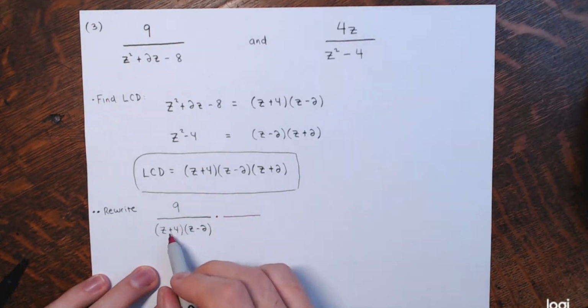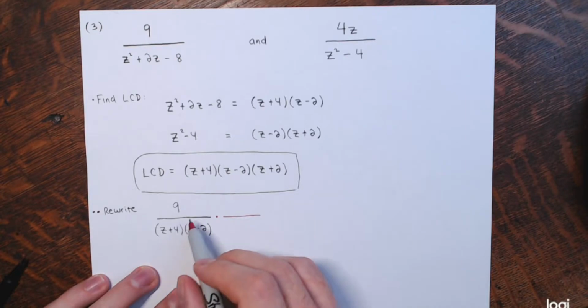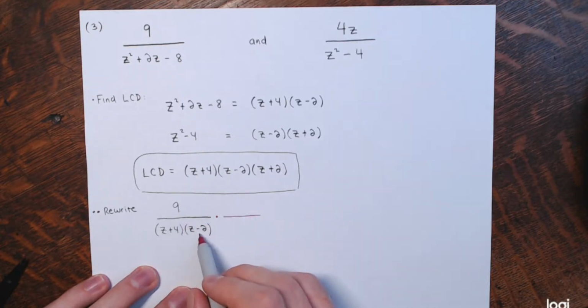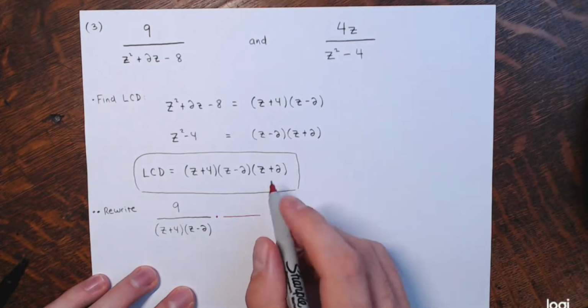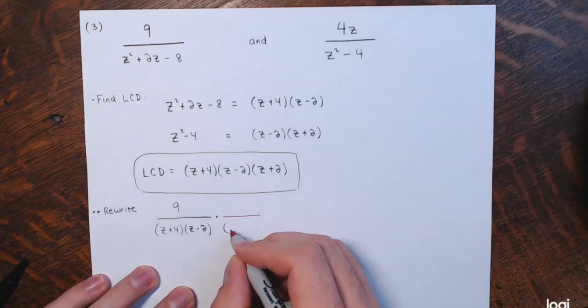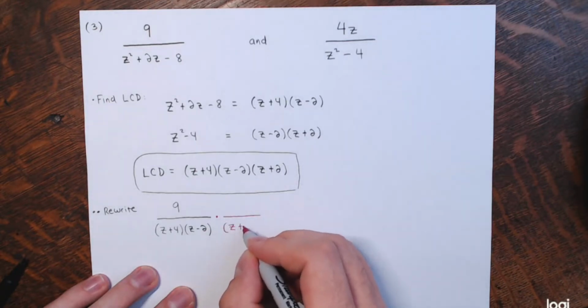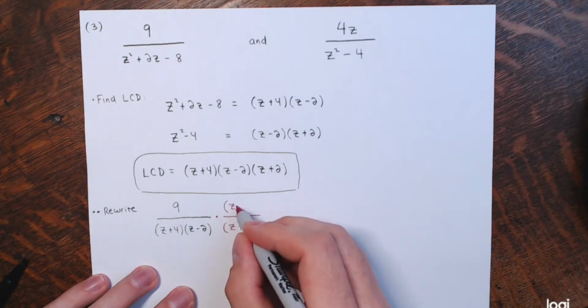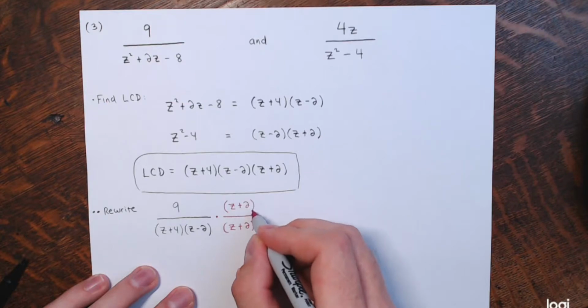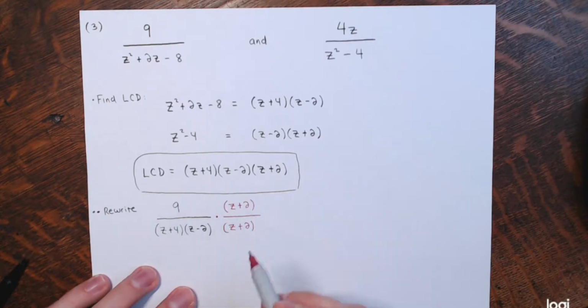Well, it's already got a factor of z plus 4. It's already got a factor of z minus 2. The only factor missing is z plus 2. So I need to multiply the denominator by the factor z plus 2. And the same thing for the numerator. Multiply the numerator by a factor of z plus 2. And don't forget to put parentheses around these.